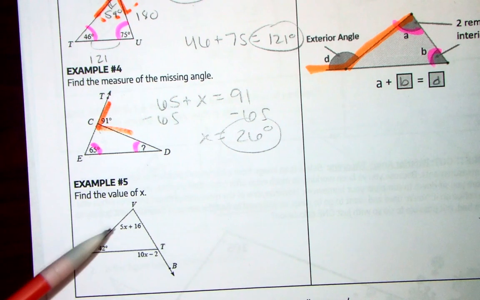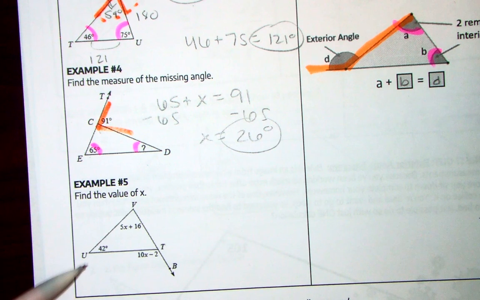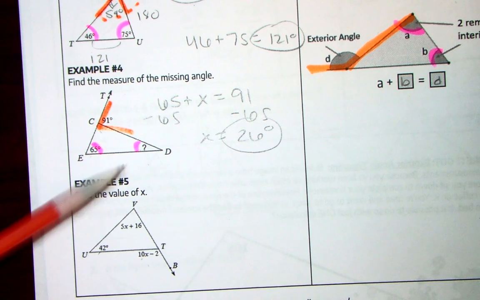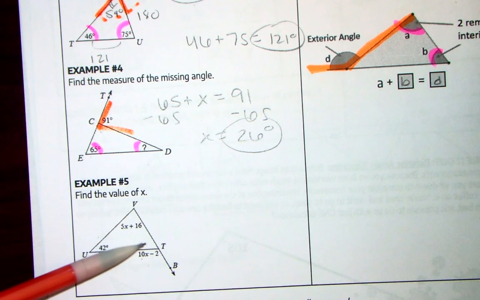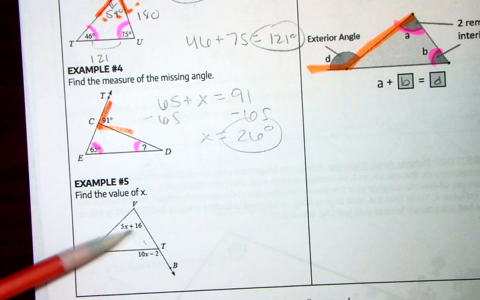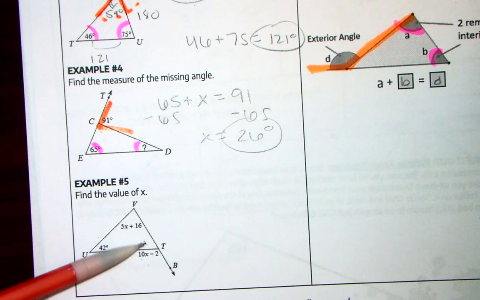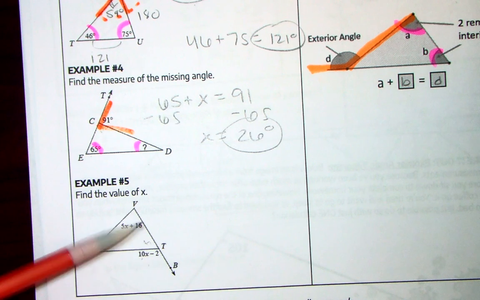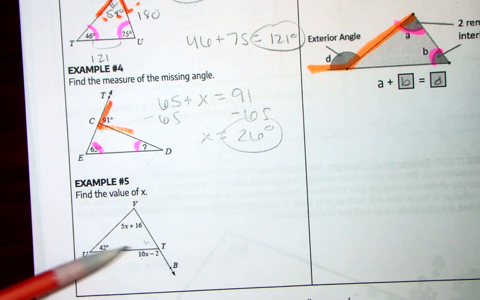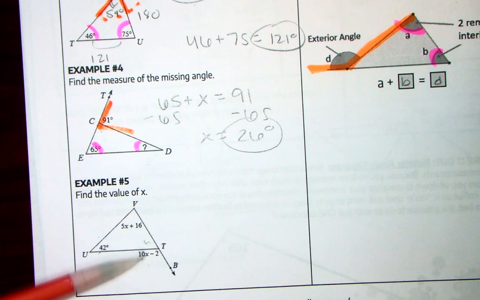Oh man, variables. So we're trying to find the value of x here. So I've got these 3 angles. Now, doing triangle sum theorem to find the measure of this angle won't work because this is a variable. I don't know the measure of this angle, okay? I also can't find the measure of this angle using the linear pair that I see here because, again, I don't know the measure of this angle. So I'm going to have to set up an equation.